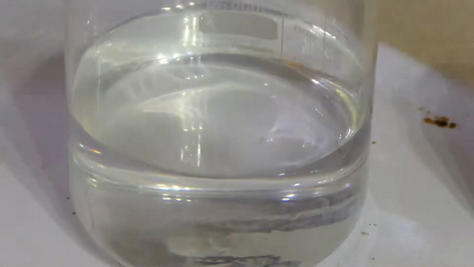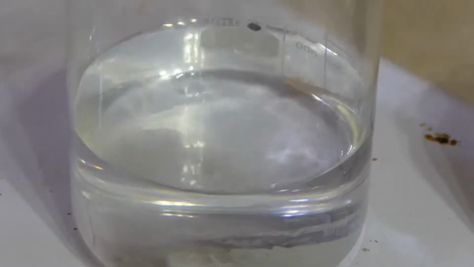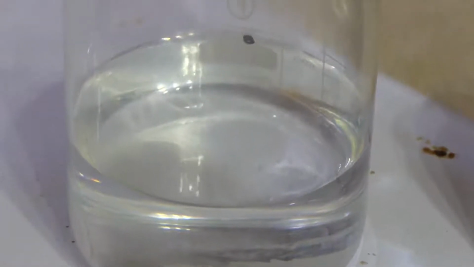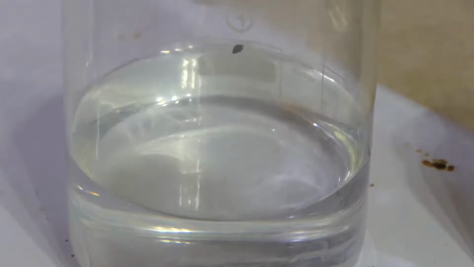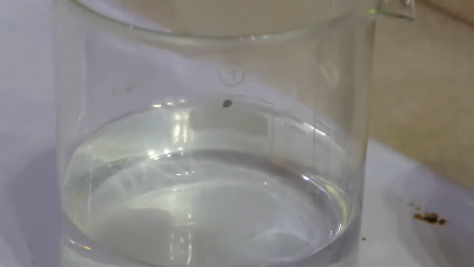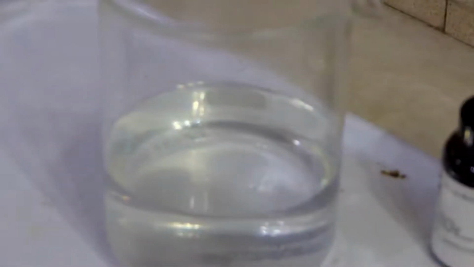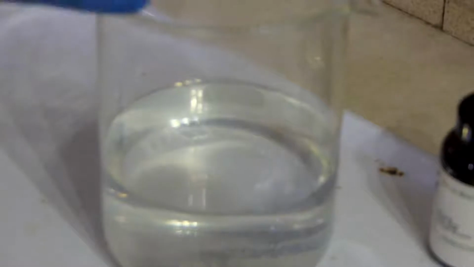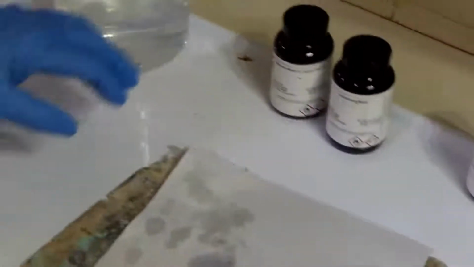Excuse me. Right, here we go. Let's try it again. And there's our little reaction of lithium in the water. I'm going to use the same water for the next experiment. It's not going to matter too much.